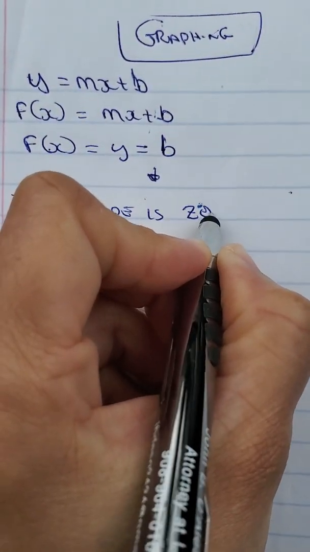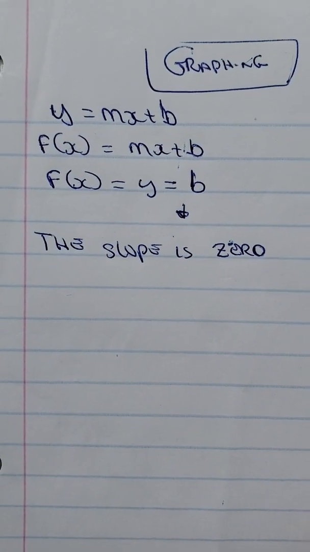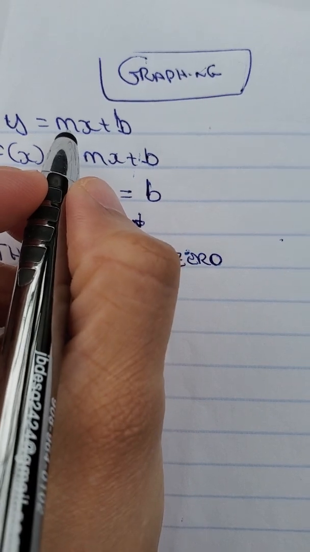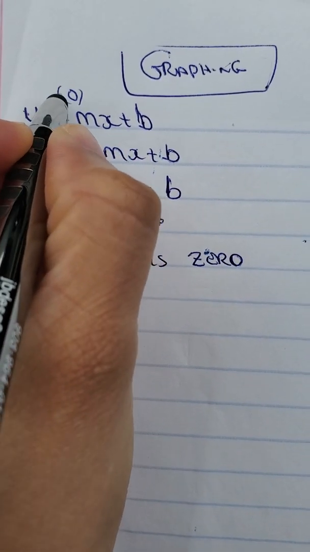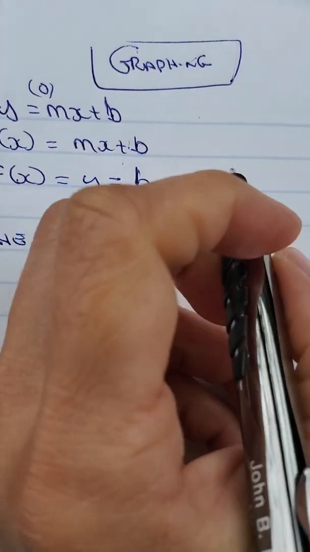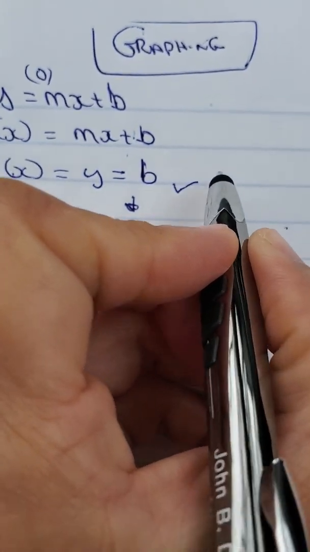Not to be mistaken that there's no slope. Not the same thing. This just simply means that the slope is 0. So when I had my y equal mx plus b equation and my m was 0, you could see x times 0 cancels out and I'm just left with b.